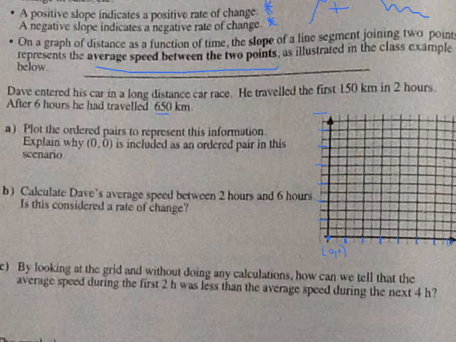Okay, so we need to plot this point here, so 2 hours. This is your time. 2 hours goes with 150, and 6 hours goes with 650.